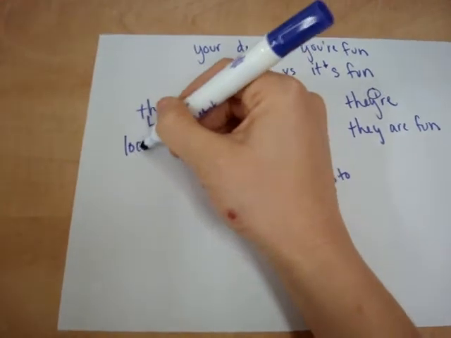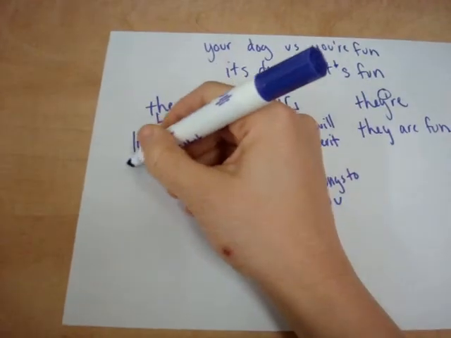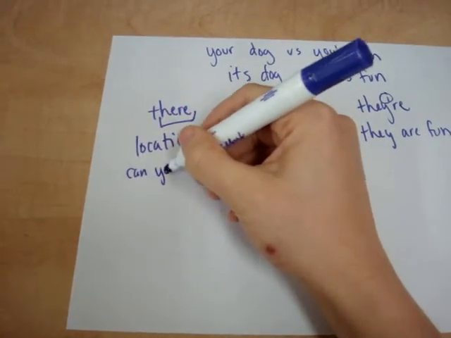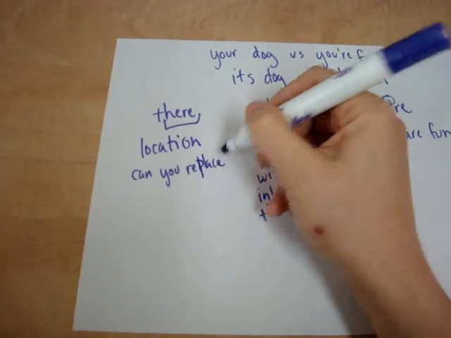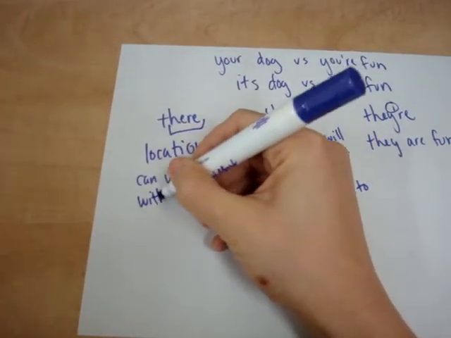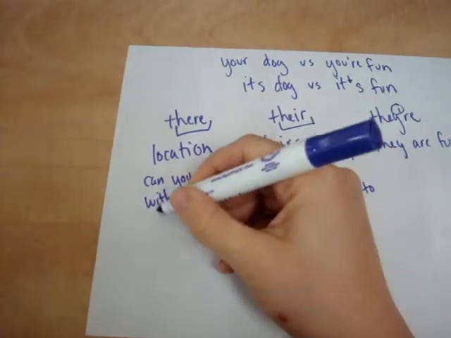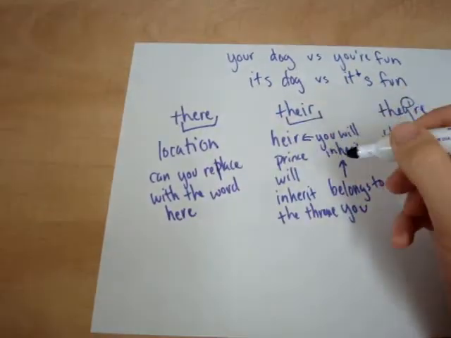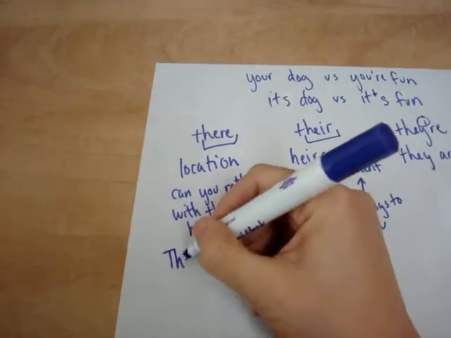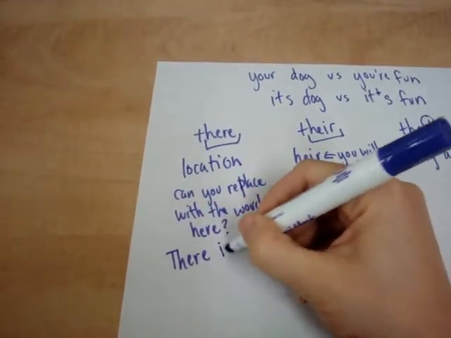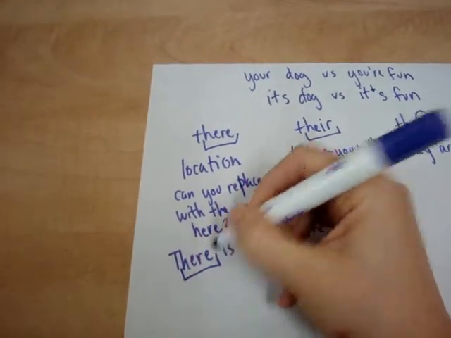The third way of writing there has the word here in it, and it represents a location. If you can replace the word there with the word here, and the sentence still means the same, then you spell it T-H-E-R-E. So, if we were to take a couple examples, we could say, there is a dog.